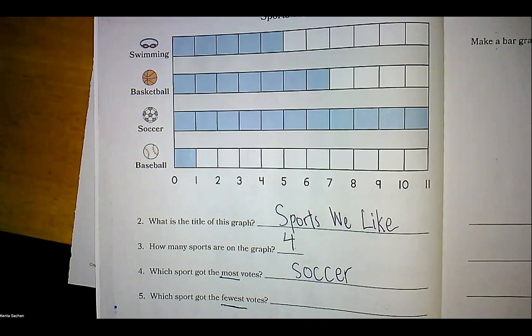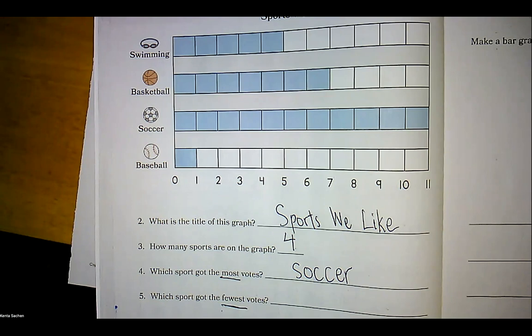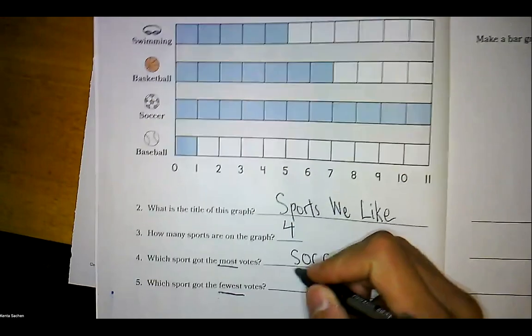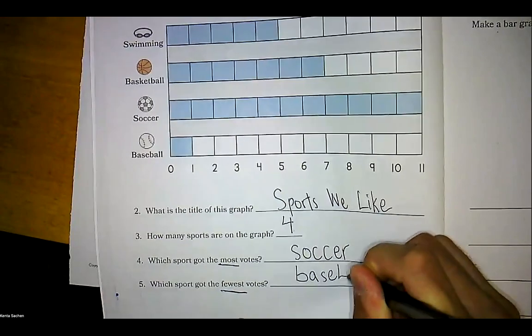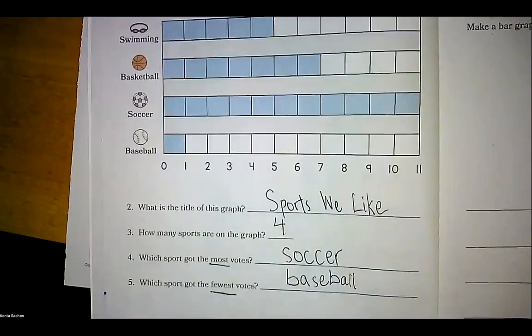Now, which sport got the fewest votes? Which sport do people not like too much? Yeah, it looks like baseball. I love baseball. This makes me a little bit sad. But baseball did get the fewest votes.